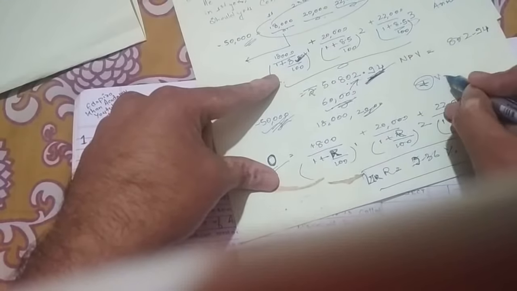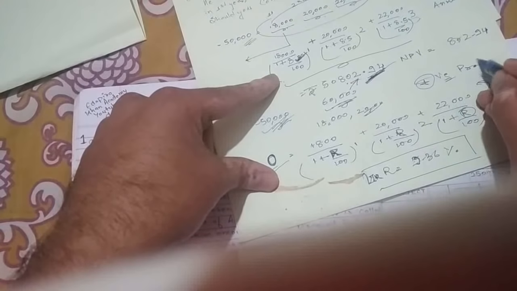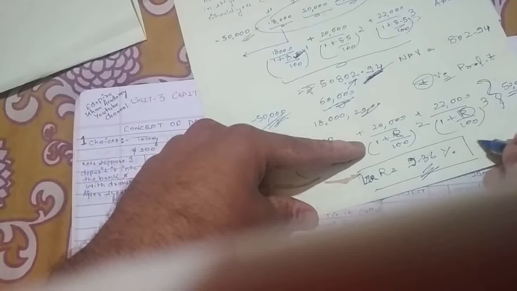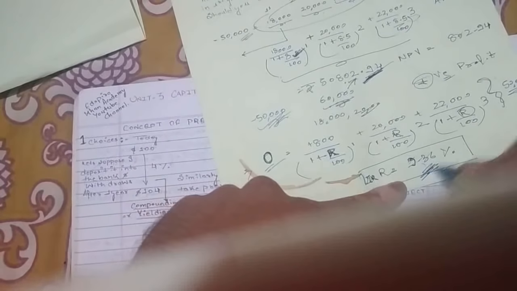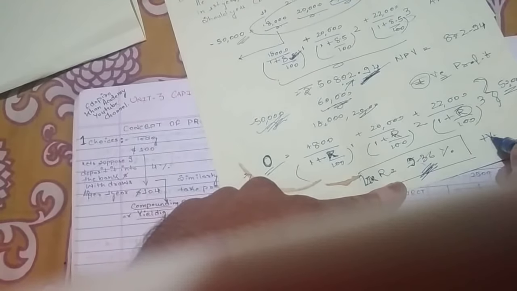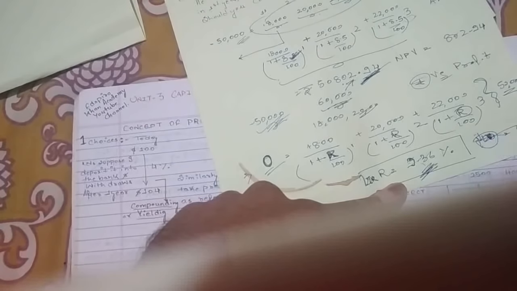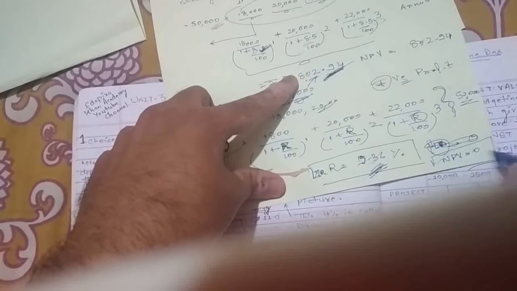It means you are making a profit. IRR is 9.36, and at this 9.36, what is the net present value you are getting? It's 0. The NPV is 0.